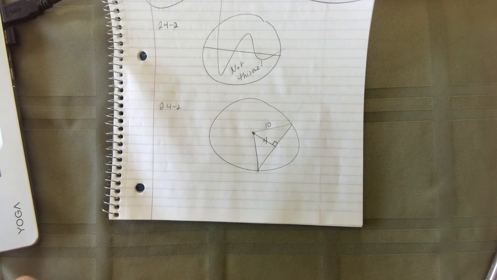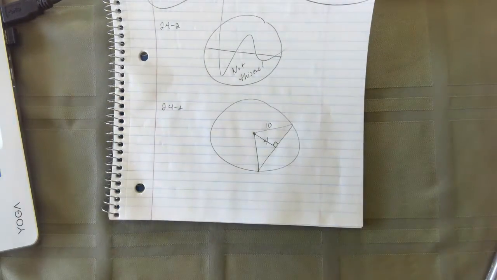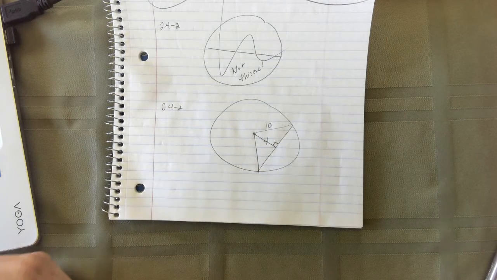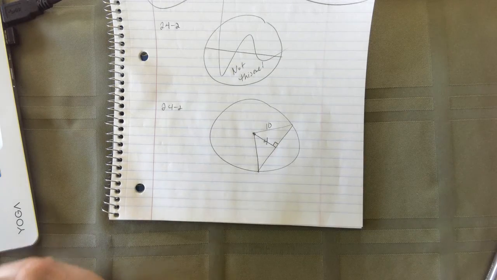So I'm doing a requested video for a couple of old assignments. I'm just going to do a few examples, not nearly as many as I would in a new introduction to concepts video. So I had a request for 24-2. It's a while back. It is from circles and chords and radii and bisectors and perpendiculars.